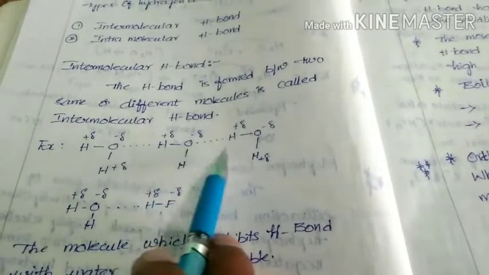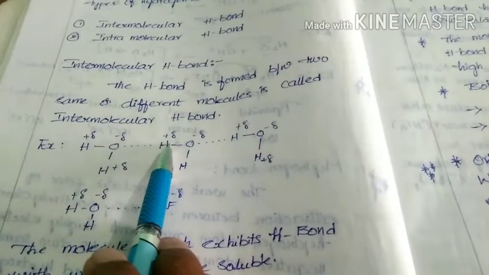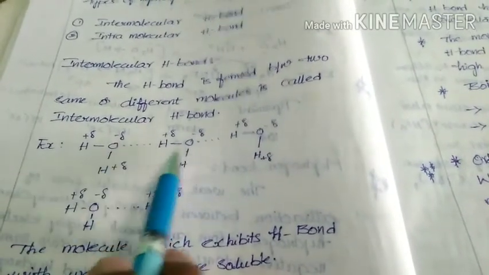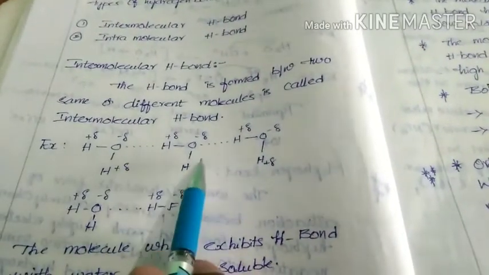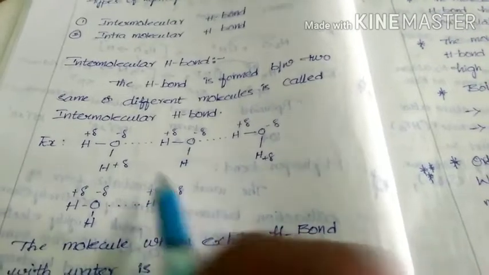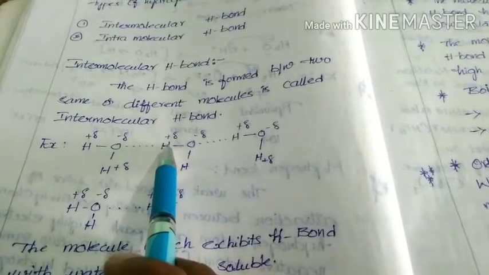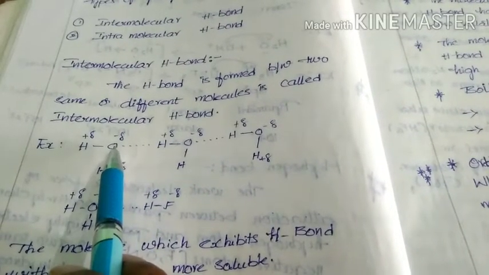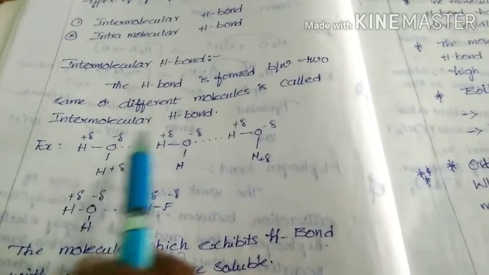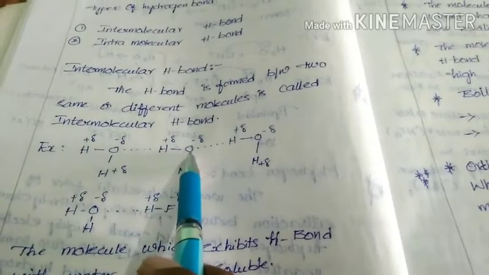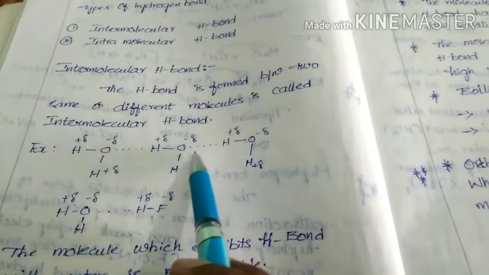If you observe this structure, then you get a clear idea of hydrogen bond. See here, this oxygen acquires negative charge. This is one water molecule. This is another water molecule. This is another water molecule. So between all molecules, which forces are present? Hydrogen bond forces. Why? Because oxygen acquires negative charge and hydrogen acquires positive charge. Between the oxygen atom of one water molecule and the hydrogen atom of another water molecule, hydrogen bond is formed. This dot indicates what? Hydrogen bond. Here also hydrogen bond is formed.